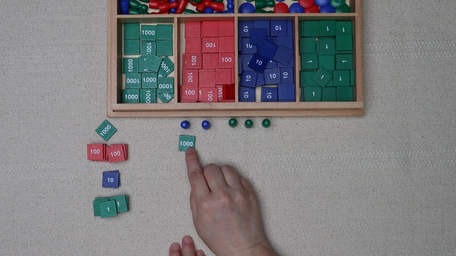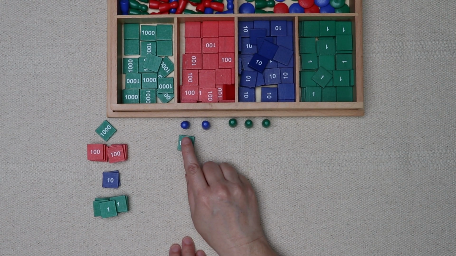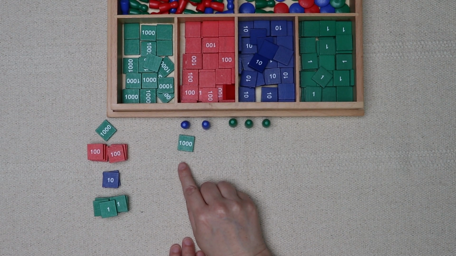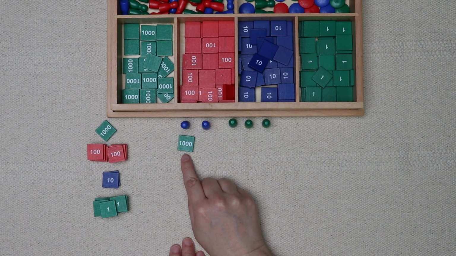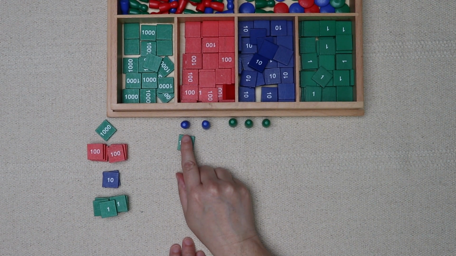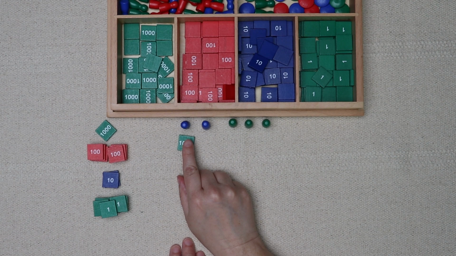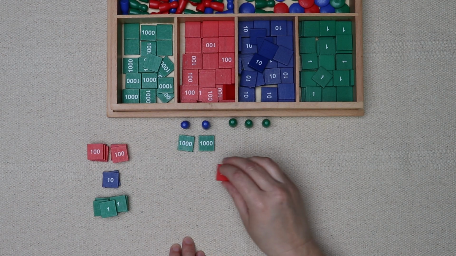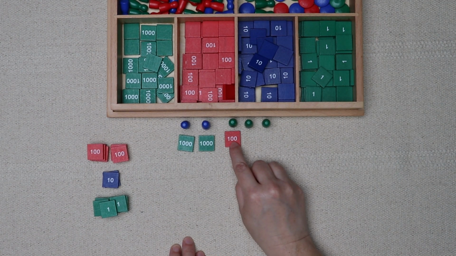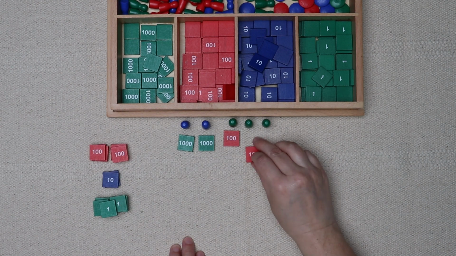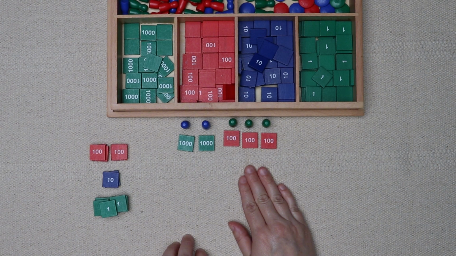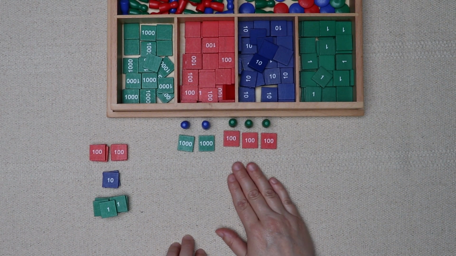I will share this 1,000 here, but remember that each blue skittle stands for 10 children. 1,000 is 10 hundreds, so this 1,000 stamp represents 100 for each of the 10 children. And I will give 100 for each of the 10 children there. The green skittle stands for 1 child, so I will place 100 beneath it. Does each skittle have the same amount for each child it represents? Yes, each child represented has 100.